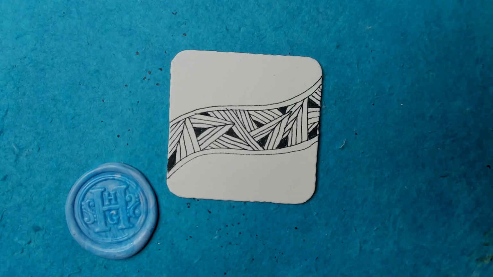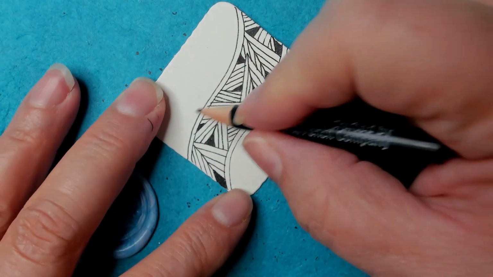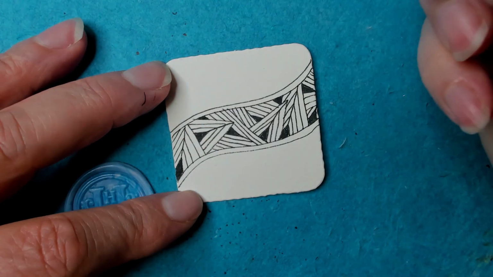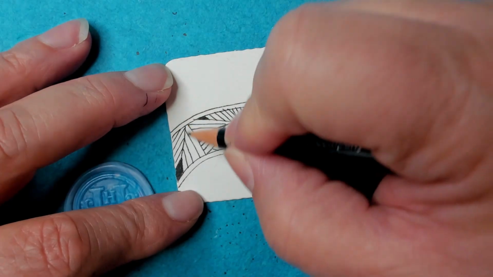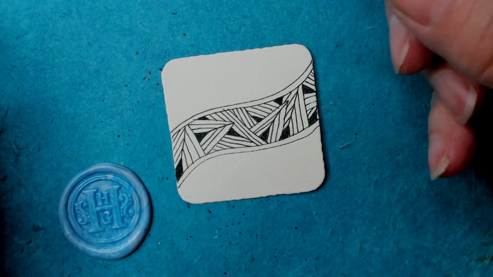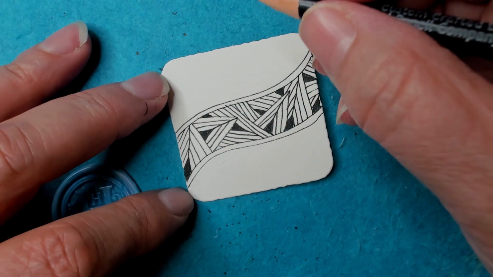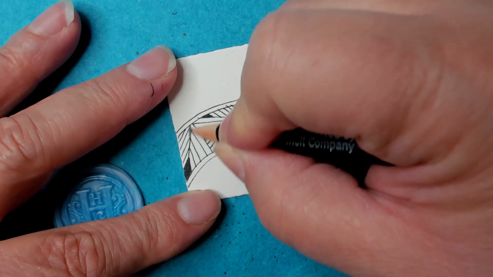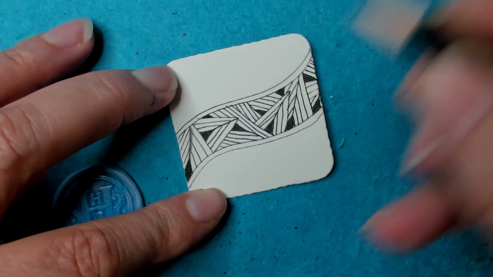And I'm going to go back. Let's see. Let's do this. It's kind of like pick a side, any side, and this side could maybe change, but I'm going to put graphite along the line.